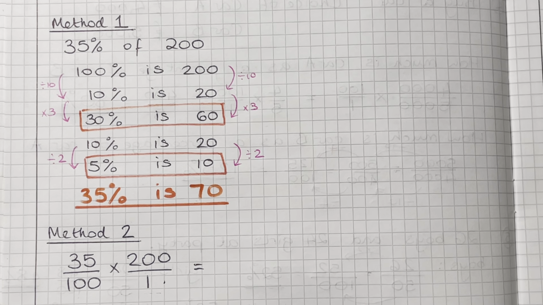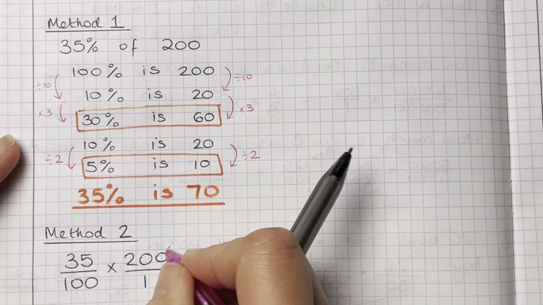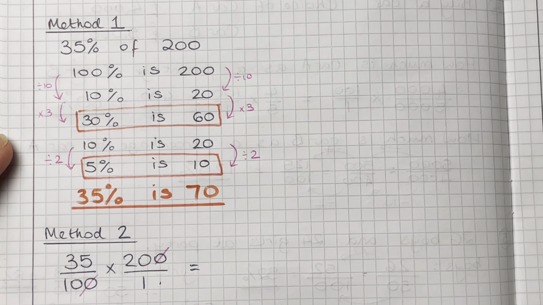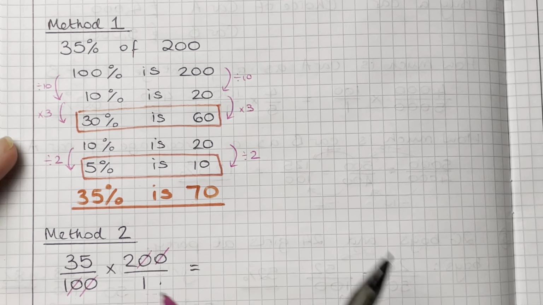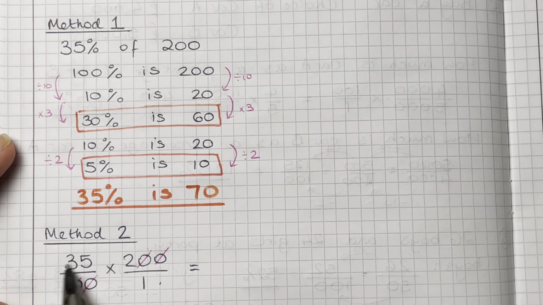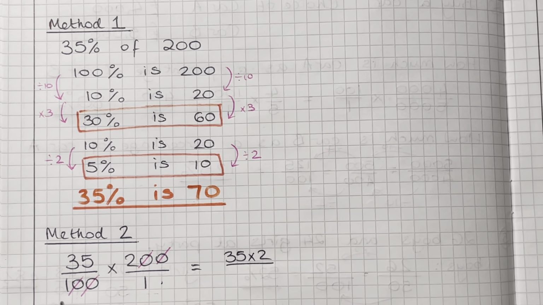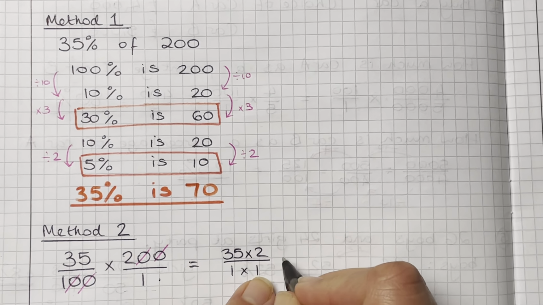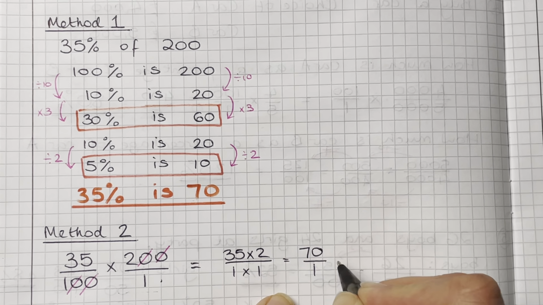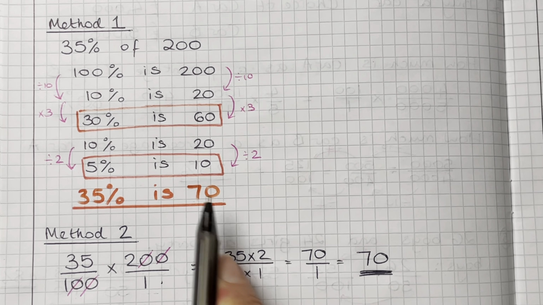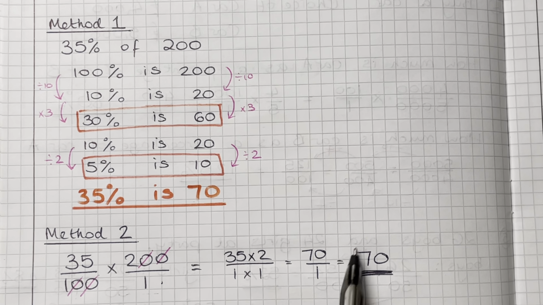But I'm tired, so I want to make it easier. So I'm going to cross cancel, and I'm going to divide 200 and 100 by 10. In fact, I'm going to divide them both by 100. So I end up with my numerator now being 35 multiplied by 2, and my denominator being 1 multiplied by 1, which gives me 70 over 1, or 70. So exactly the same answer again. Brilliant if you've got two different methods, because you can make sure that you haven't made a mistake.